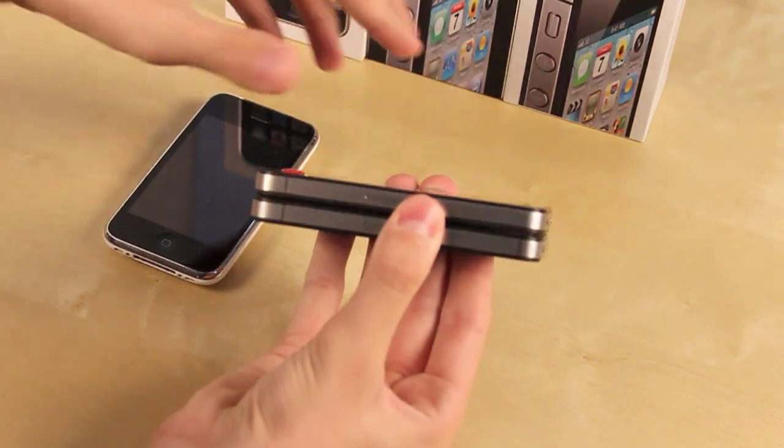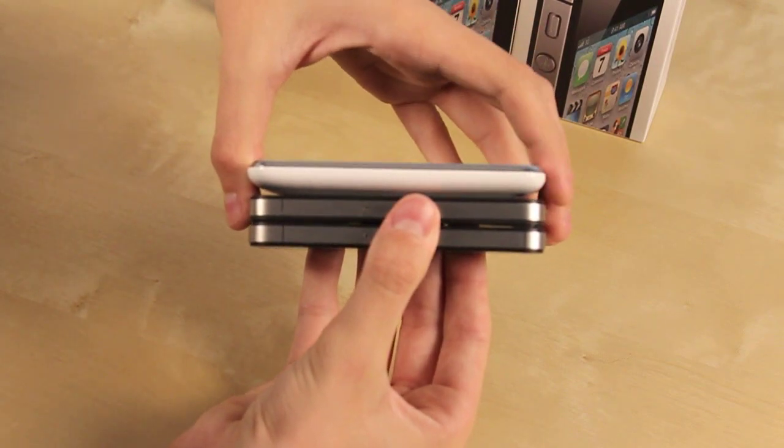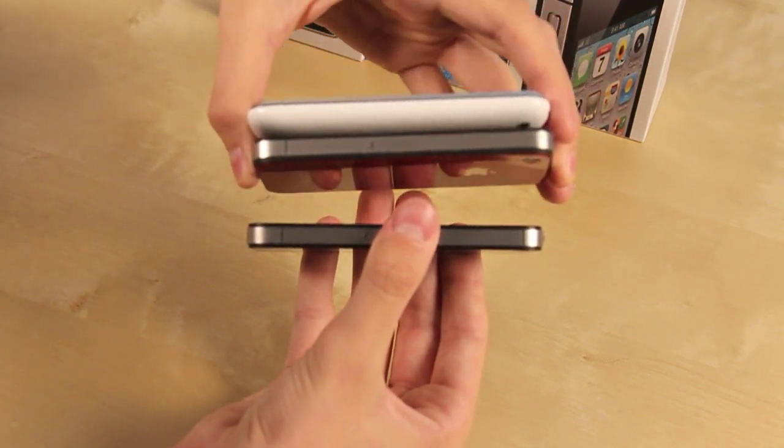So some of your cases for the iPhone 4 will not fit your iPhone 4S. And taking a look at the iPhone 3GS, as you can see how much the phone's evolved. It went from a round shape like this to more of a sleek design like this.